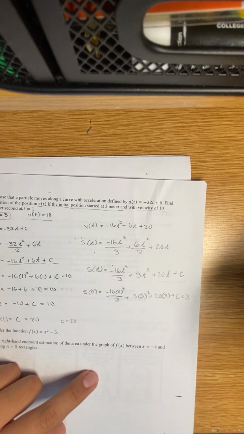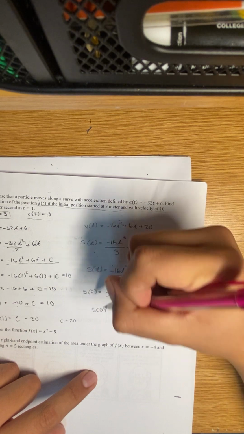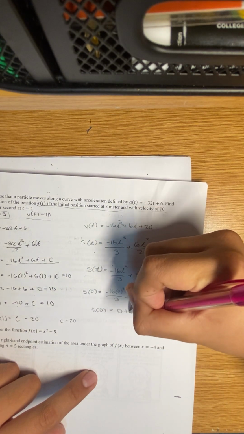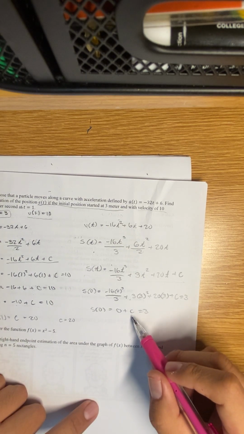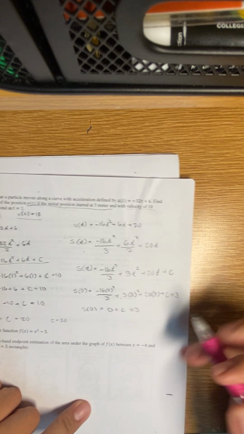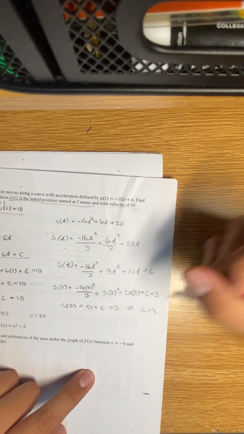So now we can simplify the equation. Since all these terms are zeros, we know that s(0) is going to be 0 plus c equals 3. If we simplify, this is just c equals 3.